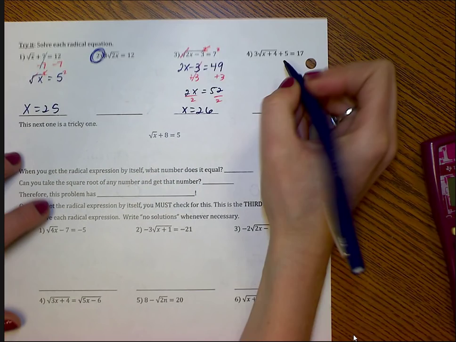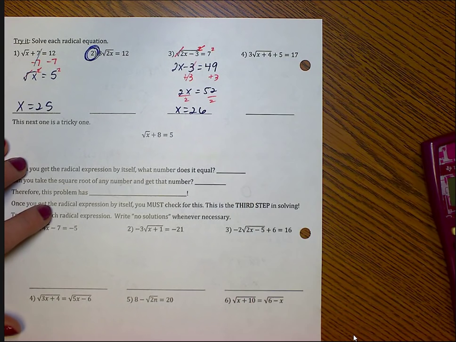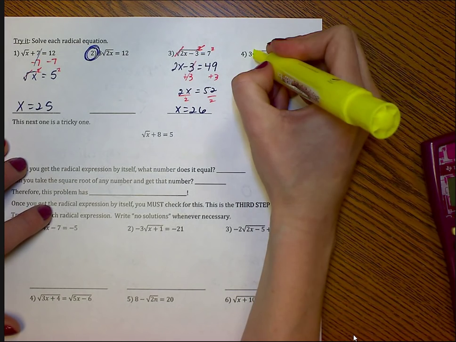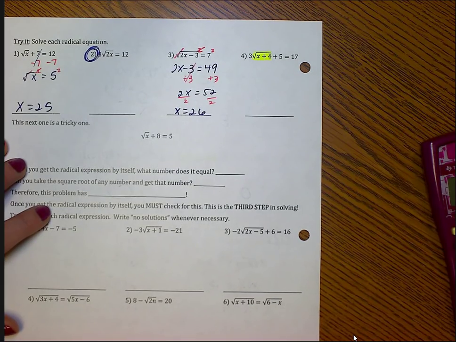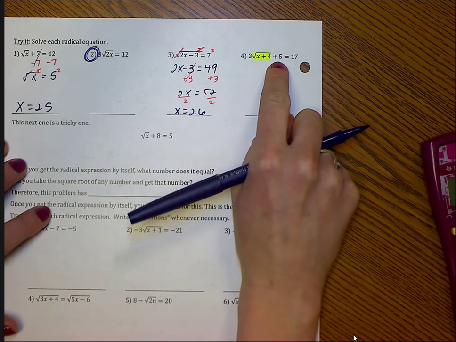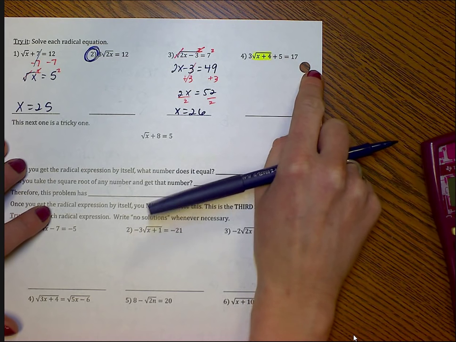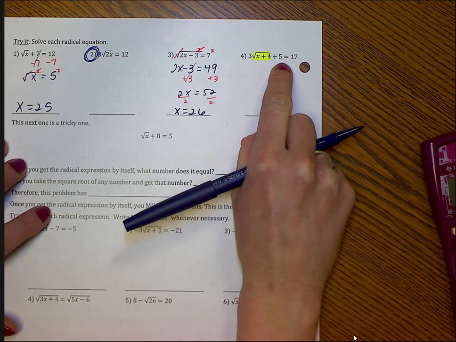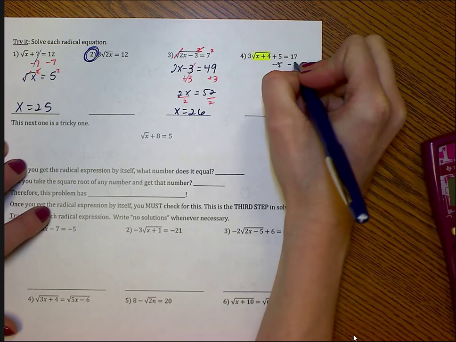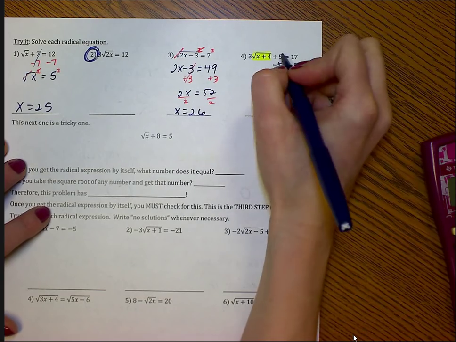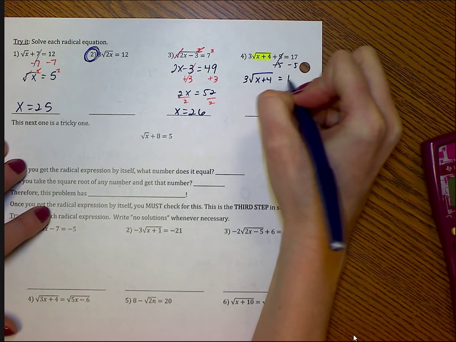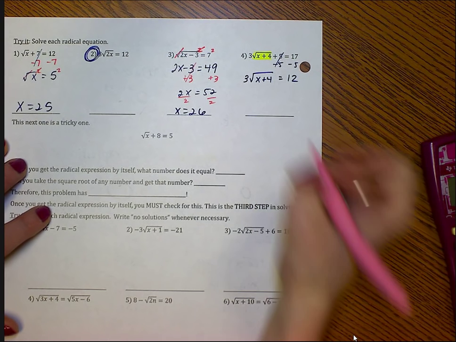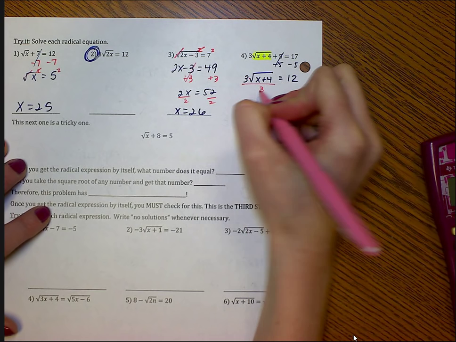On number 4, so I have to get, and I'll highlight it so we can all see, that's the radical expression. I have to get that by itself. So the 3 and the 5 need to move to the other side. You're multiplying by 3, you're adding 5. Always undo the adding and subtracting first. So that would be 3 square root x plus 4. I just subtracted 5, so I'd have 12. You're multiplying by 3, so divide by 3.